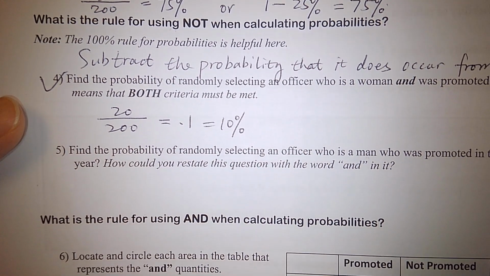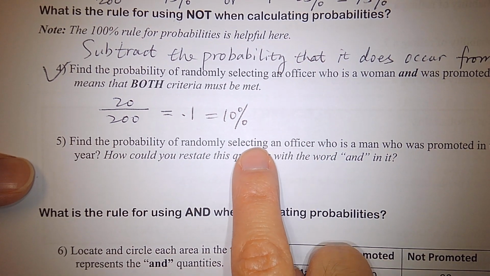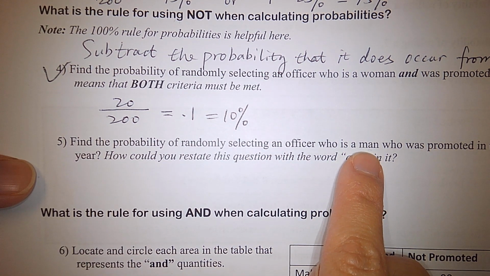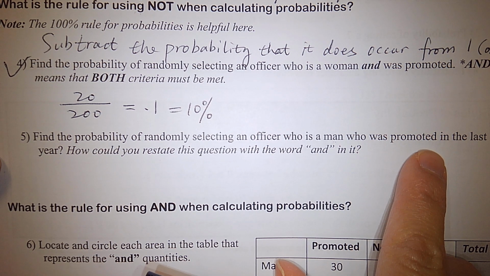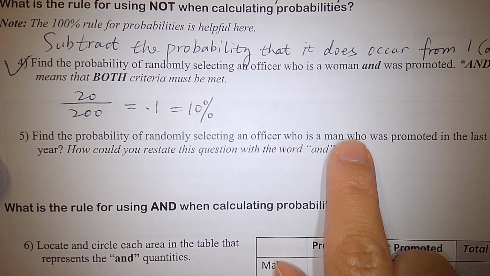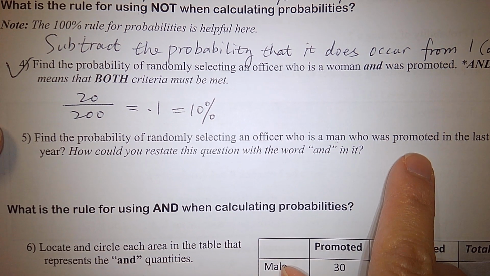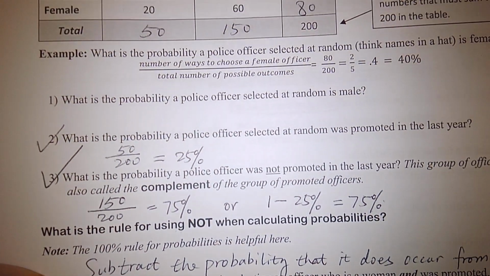Question 5. Let's do it quickly. An officer is a man and also was promoted. Okay. So what is the probability? Man and was promoted.